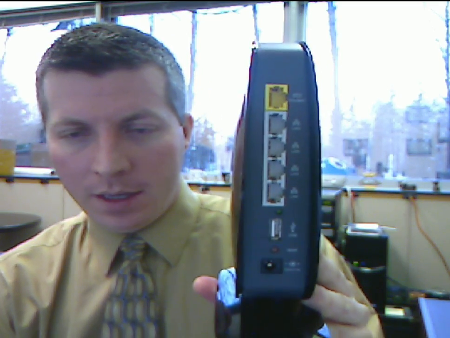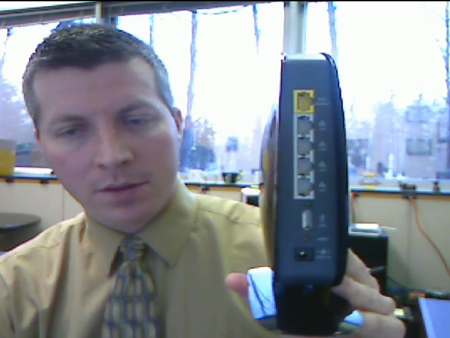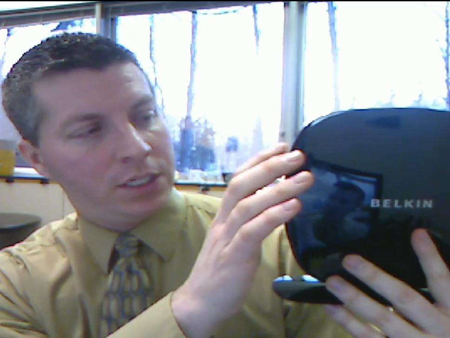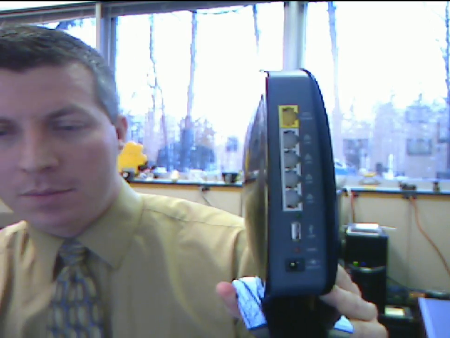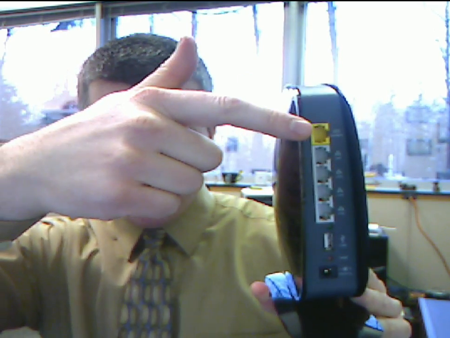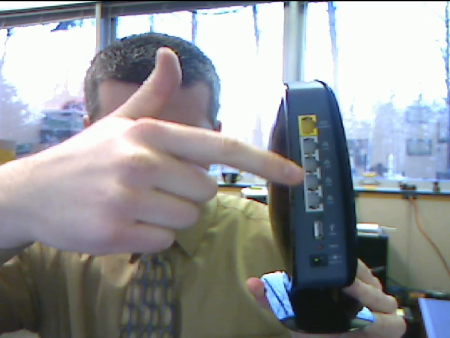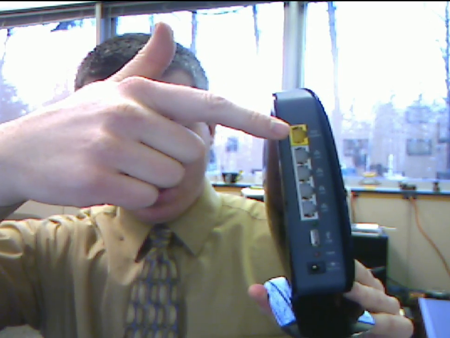If I flip it around here and show you, we have the Ethernet ports on the back there, so this is also a switch. We have the 4 ports for the switch, and then this one actually allows us to connect the modem into it as well right here. So we will have 4 other components, plus our cable going out to a modem on the top port.